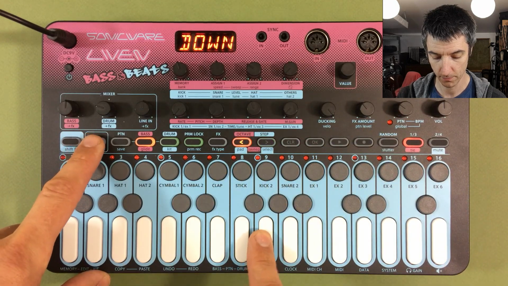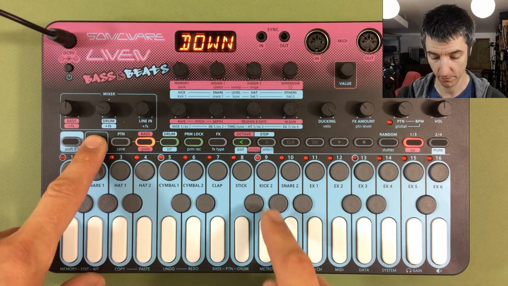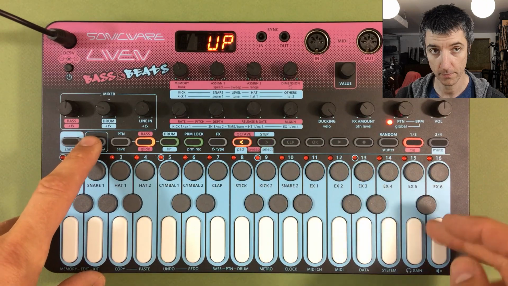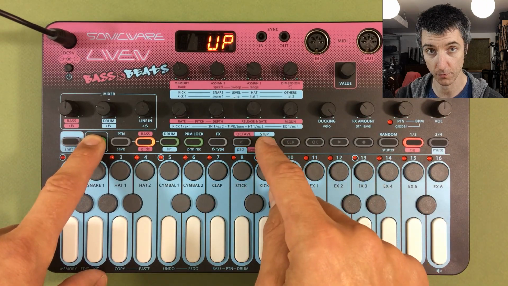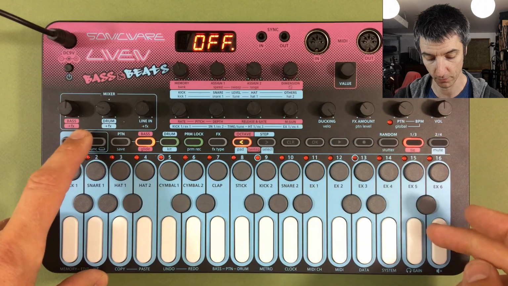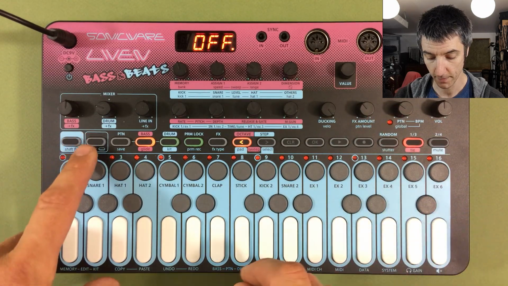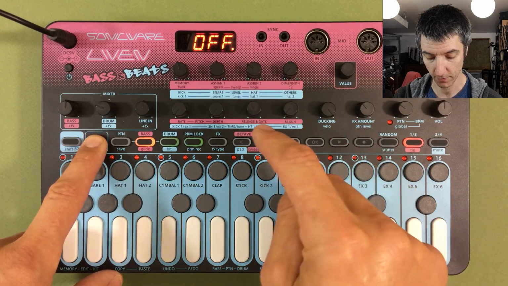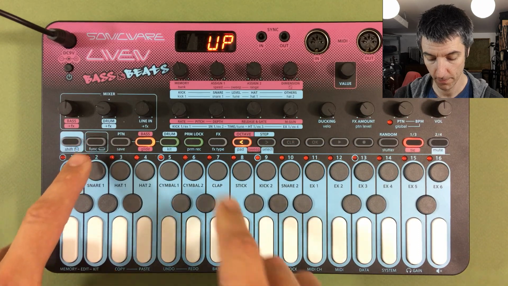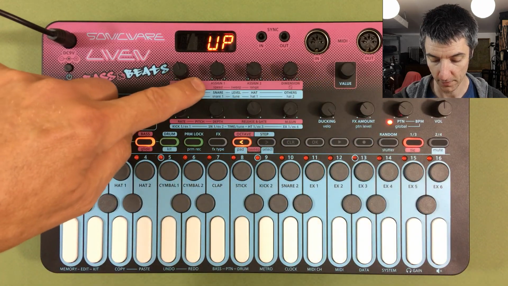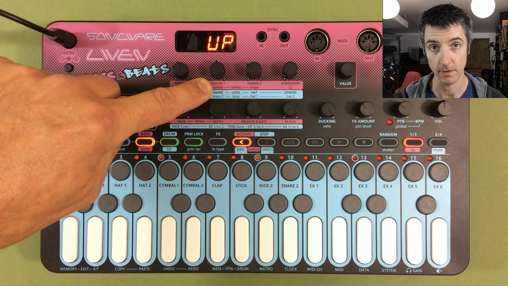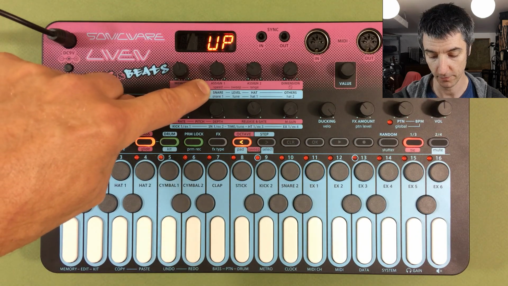So that's a downward sweep and an upward sweep. And then if we press the one that's lit, when we hold function again, we'll turn it off. So let's just go back in and turn that on so it's up. And then we can control the speed and the range using these two knobs with shift held.